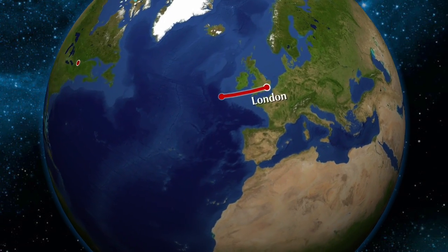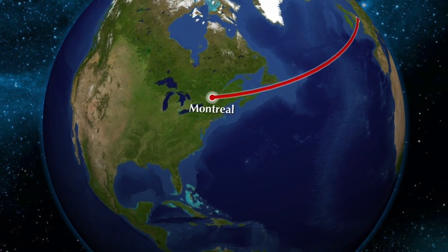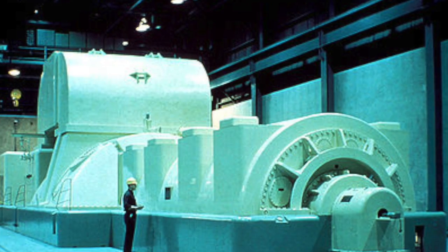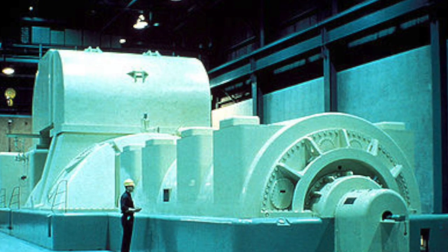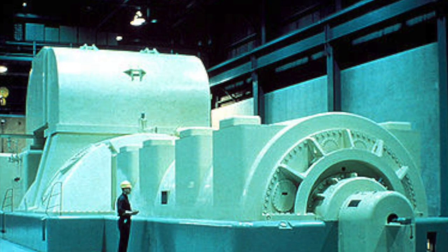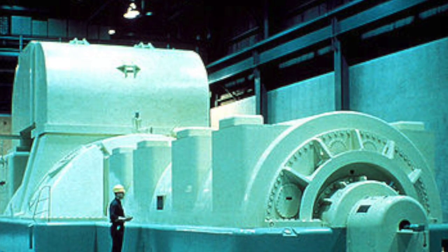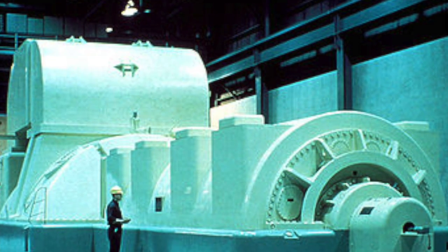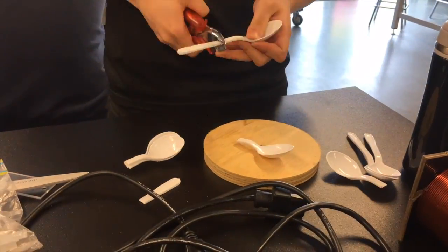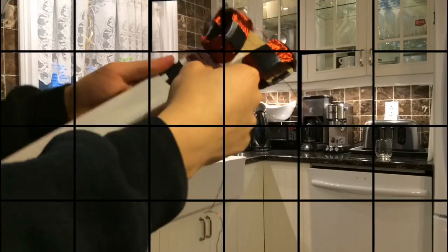Invented in 1831 by Michael Faraday, the generator is an apparatus responsible for the conversion of mechanical energy to electrical energy. In our generator, however, mechanical energy is broken down into two stages prior to being converted to electrical energy. The first thing we do is cut spoons, which are responsible for the kinetic energy of the system.